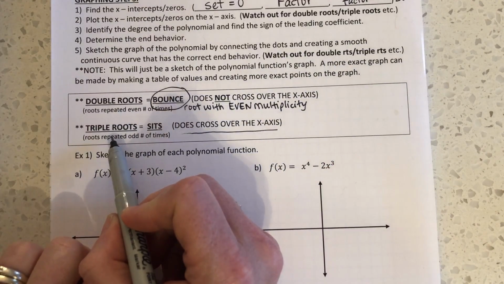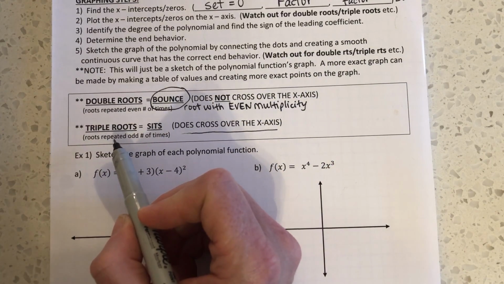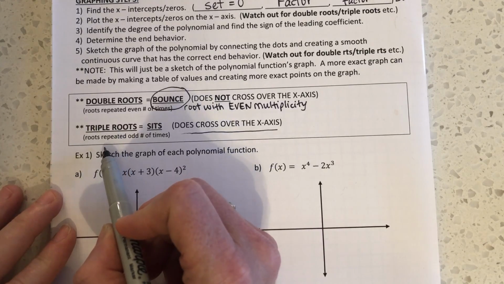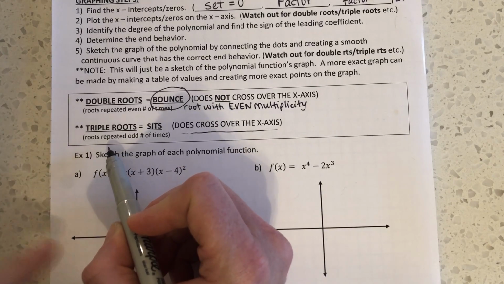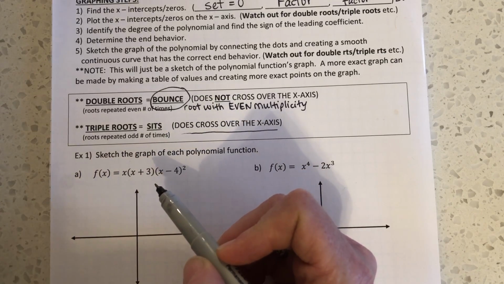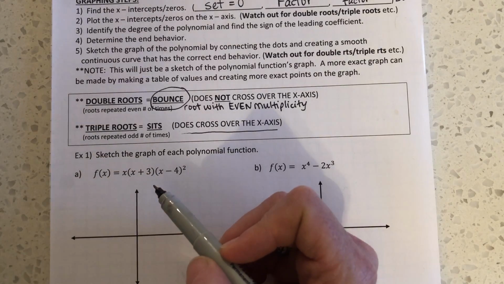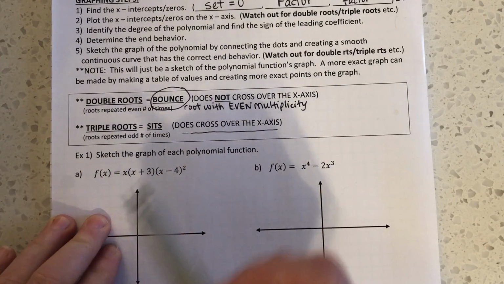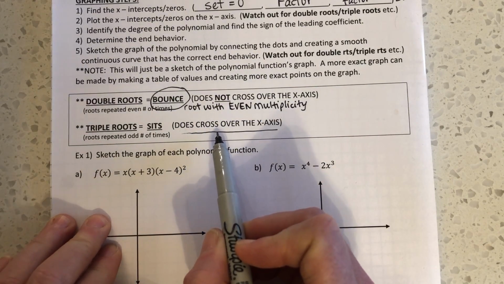So again, a triple root is an answer that was repeated 3 times, but this really applies to any answer that was repeated an odd number of times. So if the answer was repeated 3 times, or 5 times, or 7 times, or 9 times, or 11 times, even 1 time, it's going to cross over the x-axis.